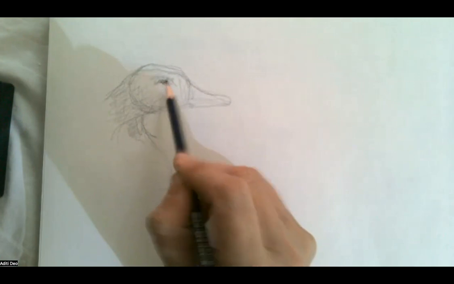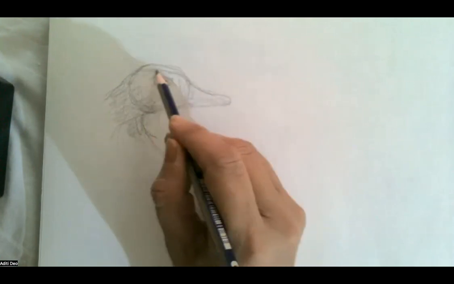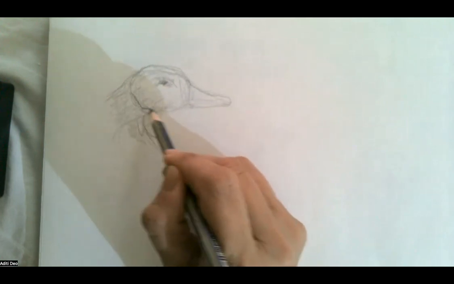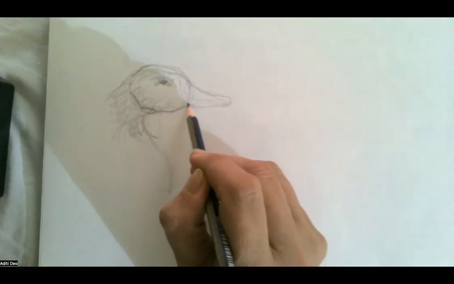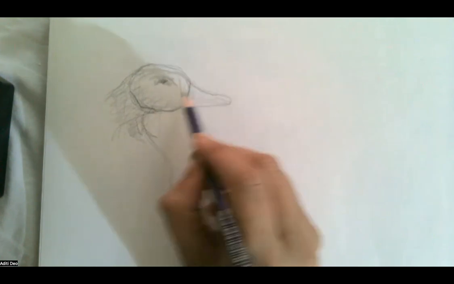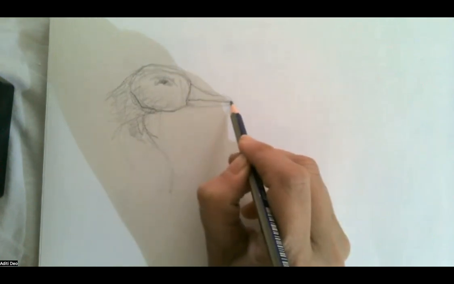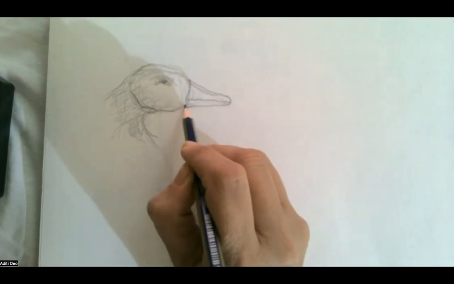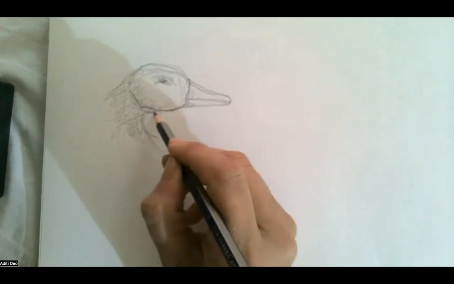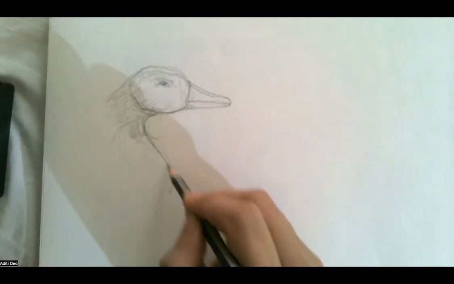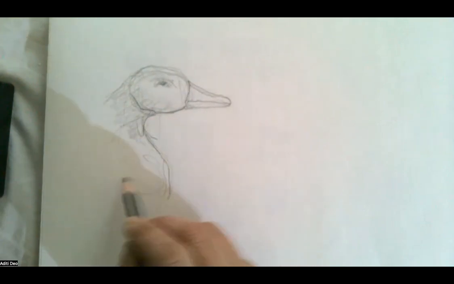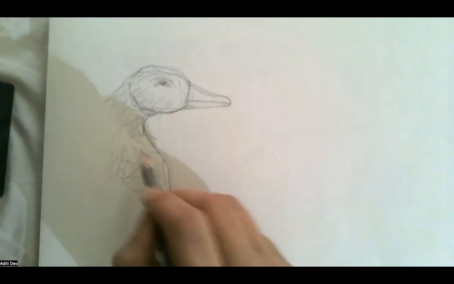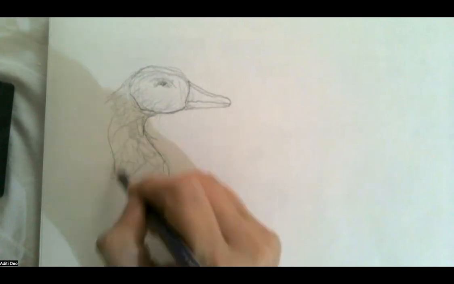The pressure can be changed to anything as you're going along, to create light or dark lines. And this is just a texture, maybe indicating feathers or whatever.